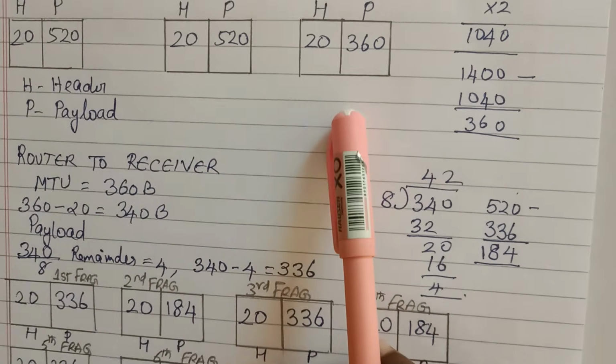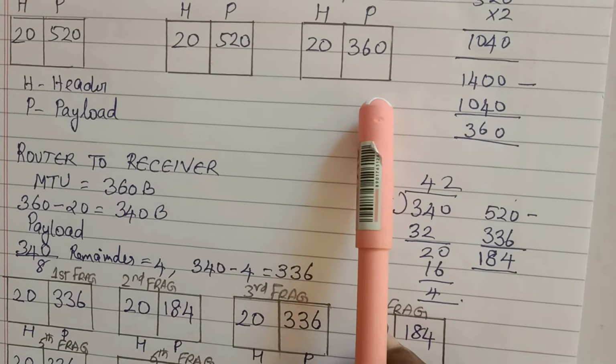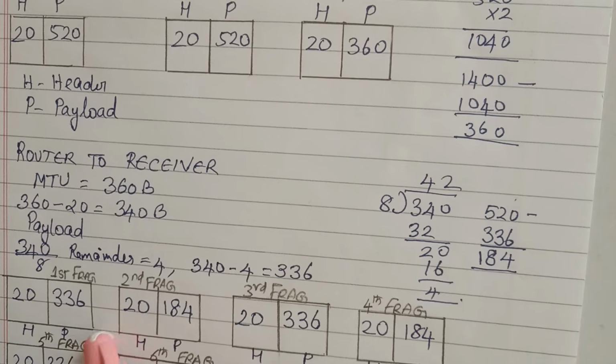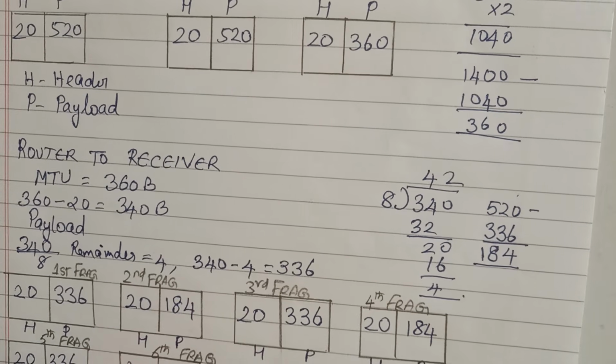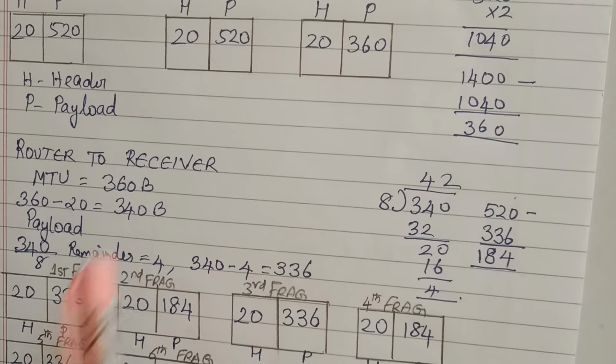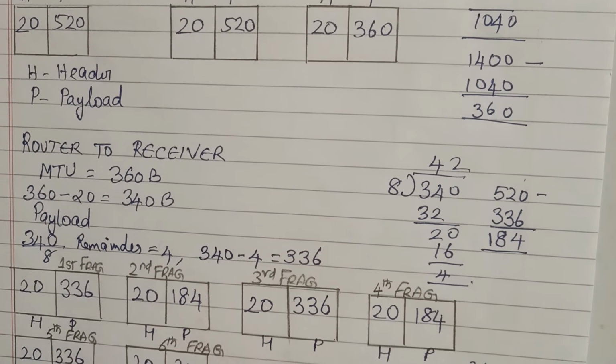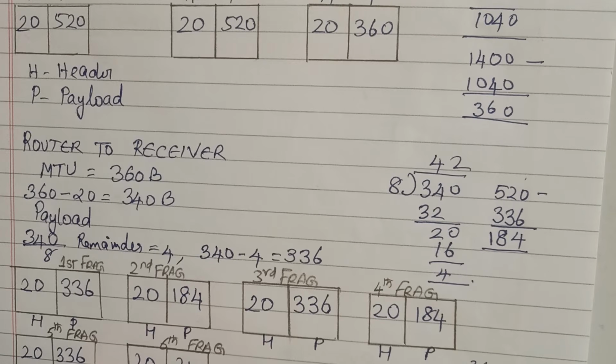Now we have the third fragment, 20 and 360. For the 360 payload we again use 336, because the MTU itself is 360 bytes. So you get 20 and 336.